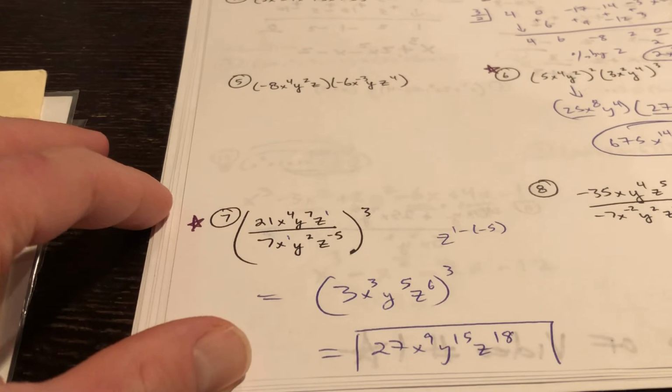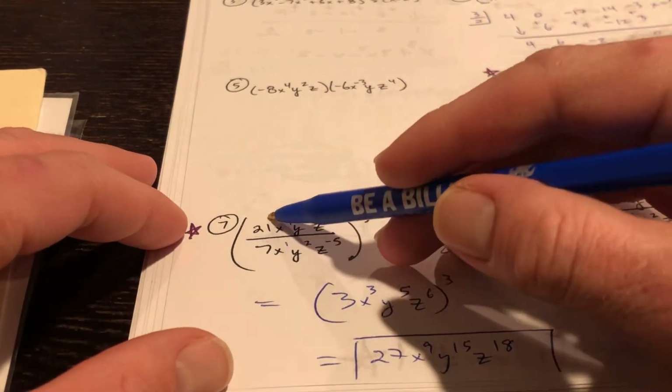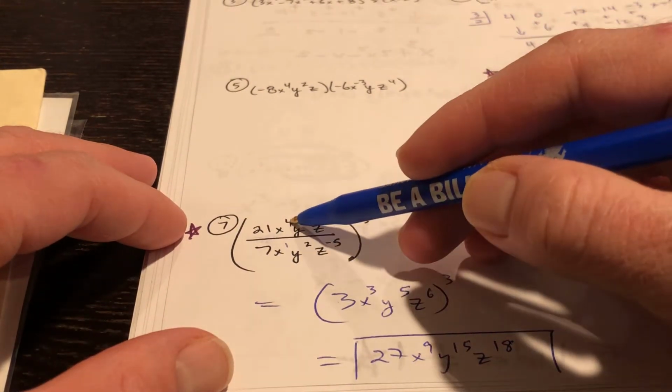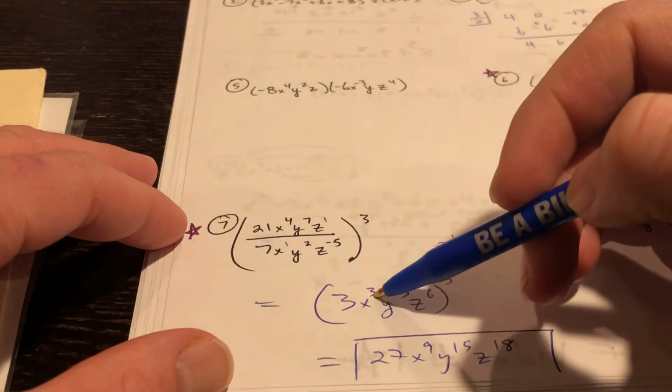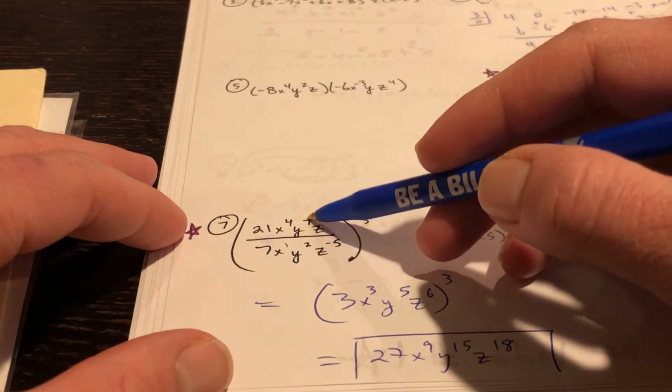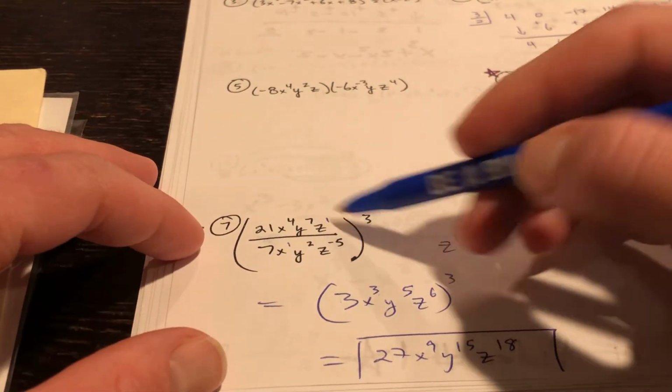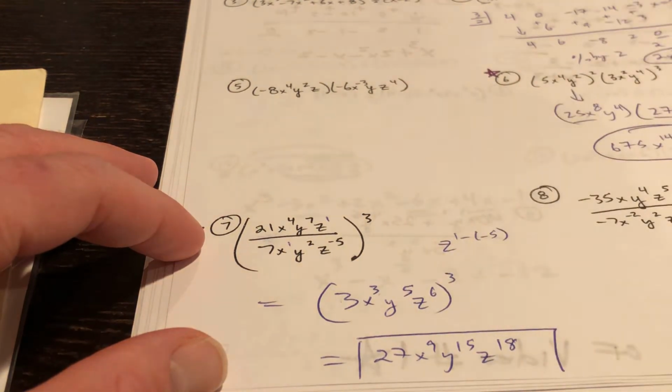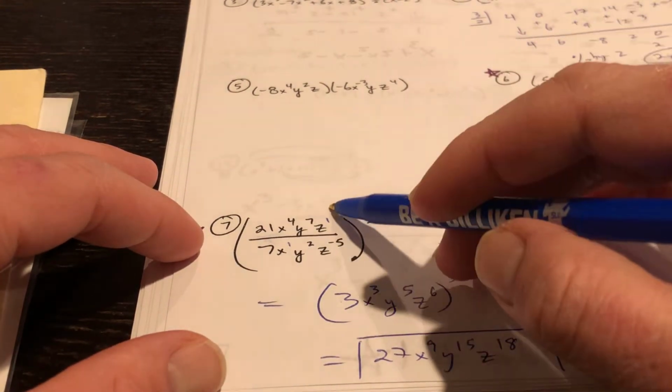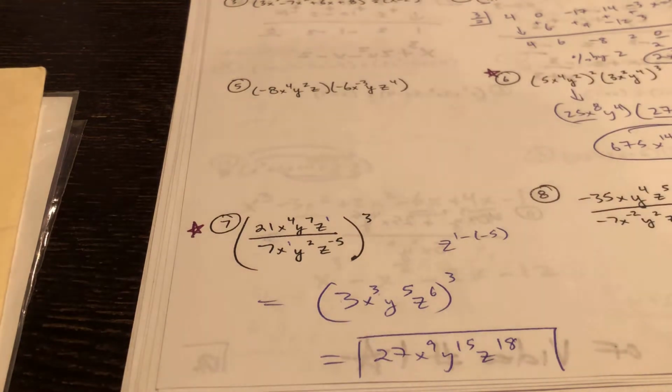Number 7, I'm going to clean this up first. 21 over 7 is 3. Top has more with x, 3 more. Top has more in terms of its exponents with y, 5 more. But top has the highest exponents, power of z. 1 minus a negative 5 is 6.